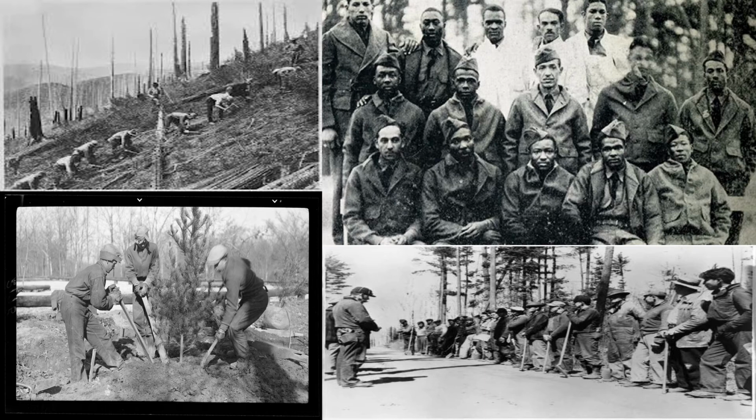In 1939, the CCC began to transition away from conservation work to the construction of infrastructure for the U.S. military, as the United States observed the beginning of the Second World War in Europe.